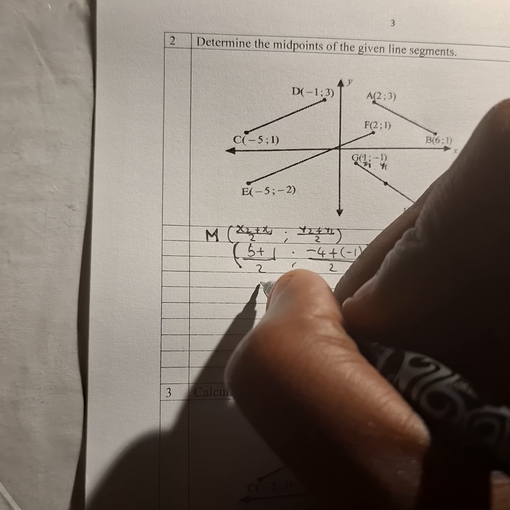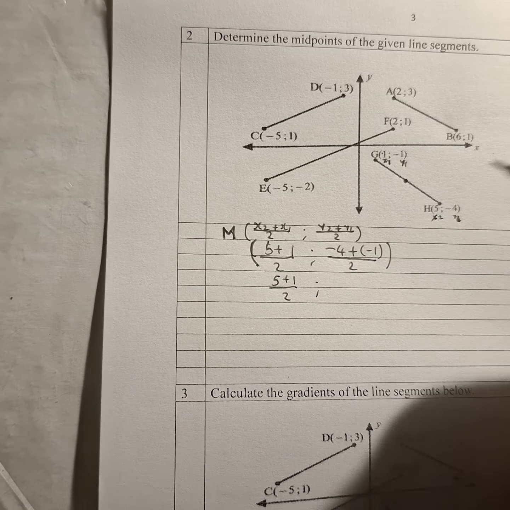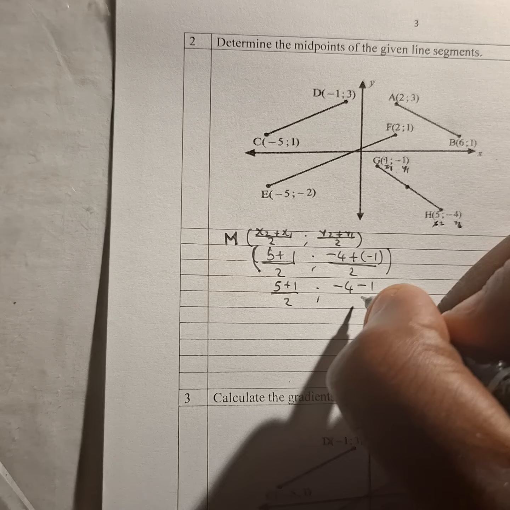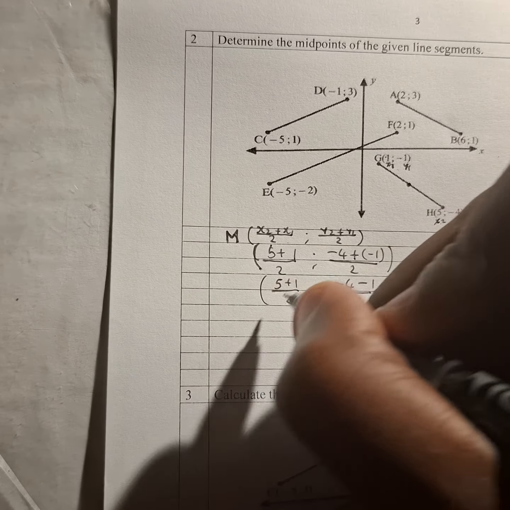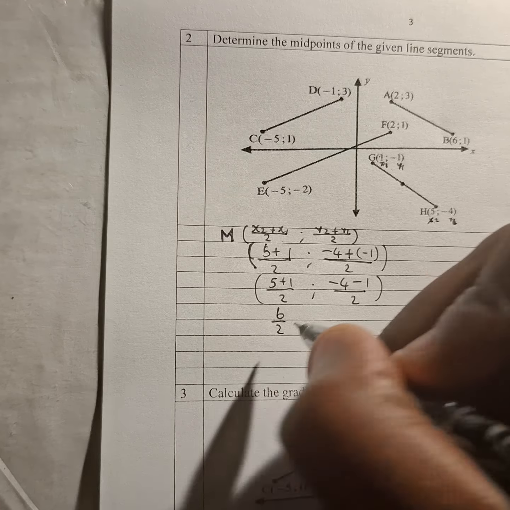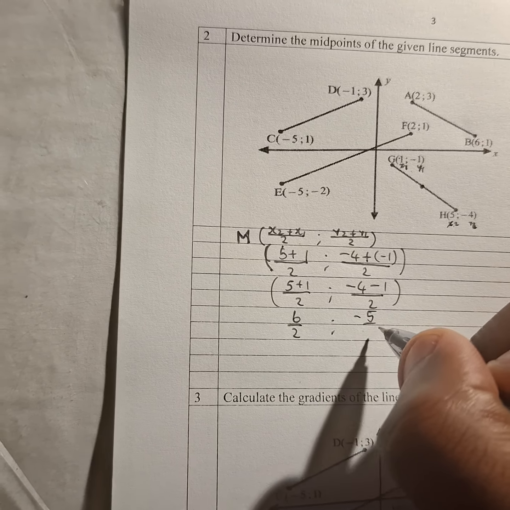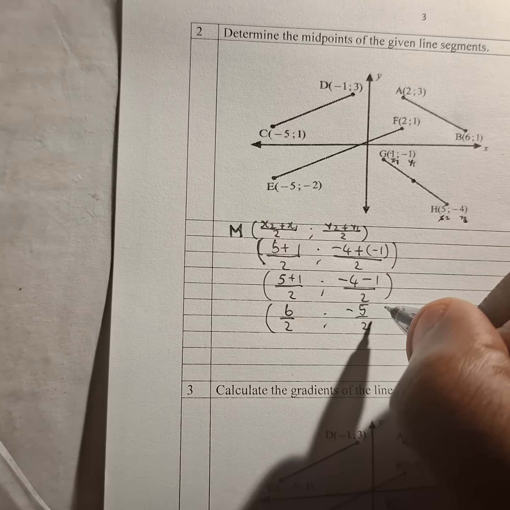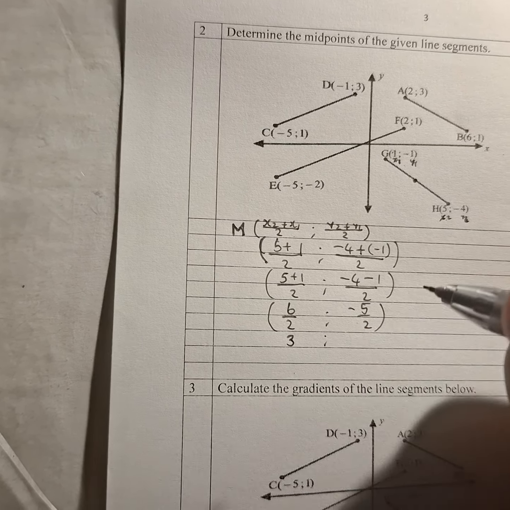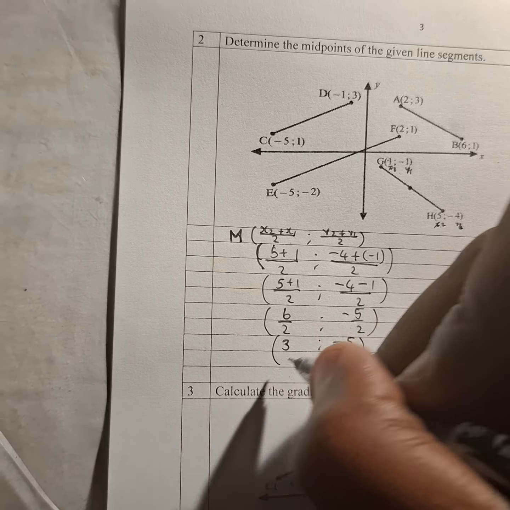Then what's 5 plus 1? We obviously know what that is, I'm just trying to maintain some consistency here. Negative 4, positive times negative is negative, 1. So we have 6 over 2, and negative 4 minus 1 is negative 5 over 2. But this can be simplified further. What's 6 divided by 2? It's 3. And negative 5 over 2, we retain as it is.